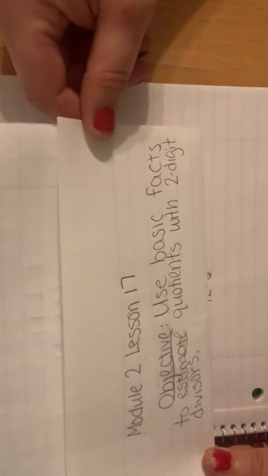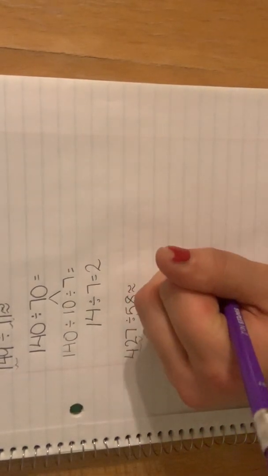Now, if we were to look back at the objective, we are continuing to use basic facts to estimate quotients with 2-digit divisors. This, ladies and gentlemen, is a basic fact that you will see in the back of the room on the big number 6, okay? And we know 42 divided by 6 equals 7.